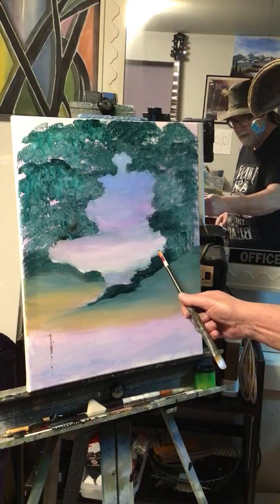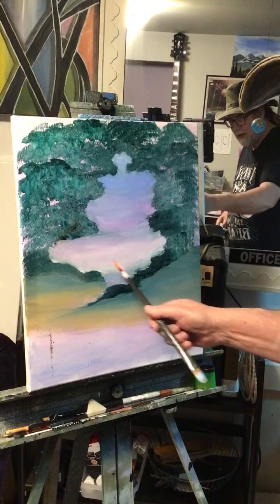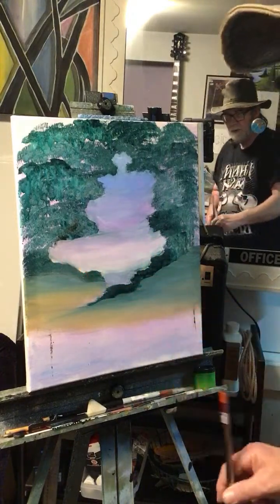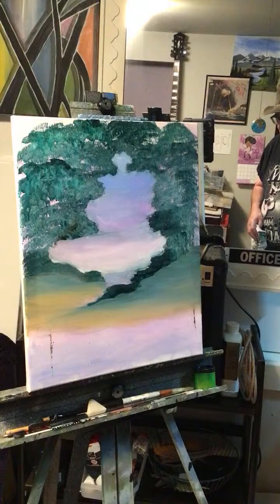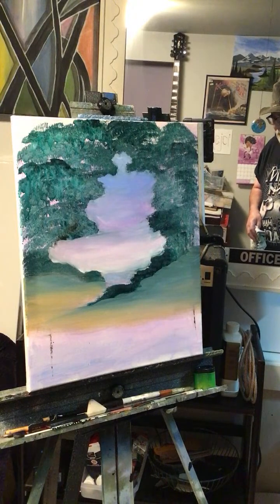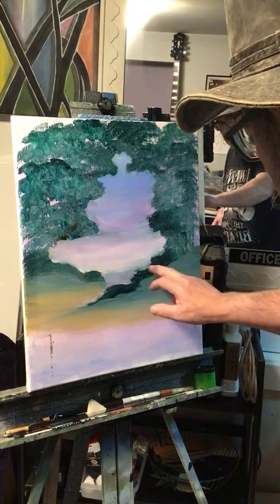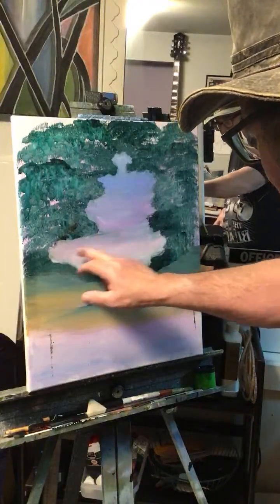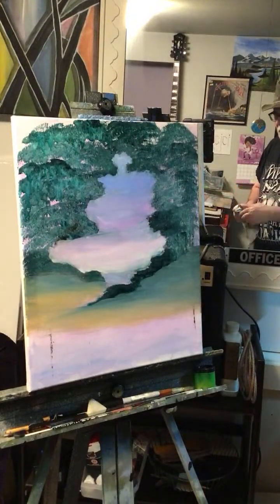See how the green from the trees mixes into the sky? It's an actual technique called tonalism, and you would want to leave that in there, okay? You would leave it in the painting. You don't cover it up.